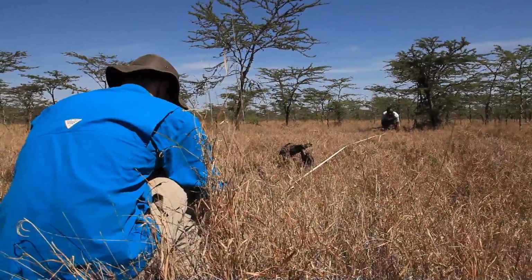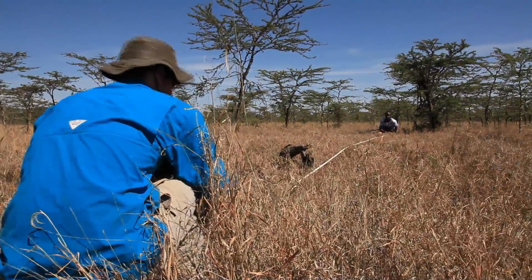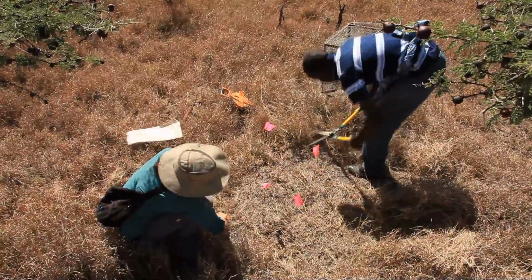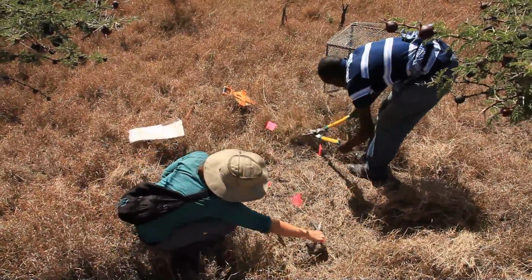The mounds are arrayed in a specific pattern within dry landscapes, and this pattern could be playing an important role in combating desertification. The patterns form because of competition between termites. They're very territorial. So you have these termite mounds with huge colonies, millions of workers, and they have kind of a central mound, and from there they forage out.